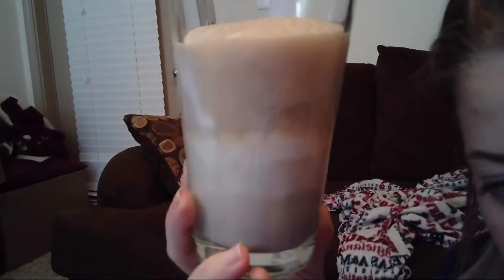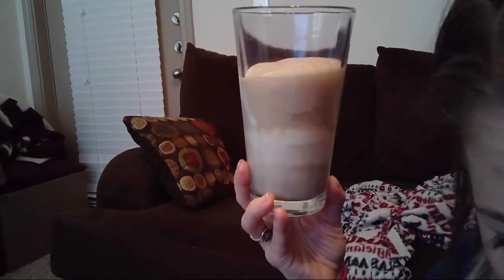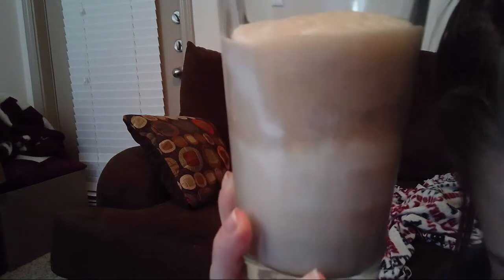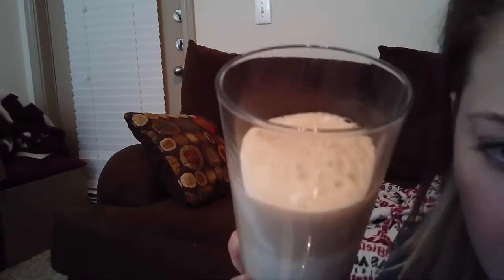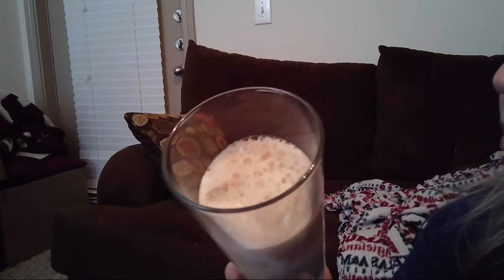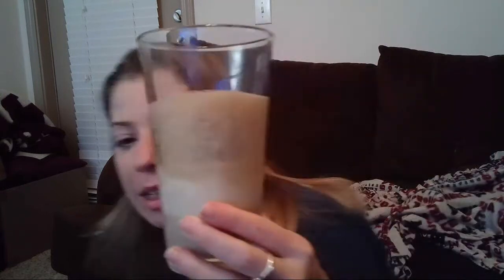I don't know if I can, too much background going on, I think. But there are lots of little tiny bubbles inside my glass. It is definitely foam. You can see some of the bigger bubbles. There's some bigger bubbles. Y'all can see them. So my ice cream is still here.